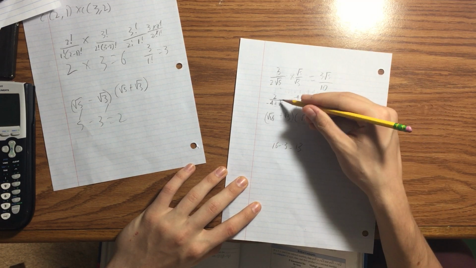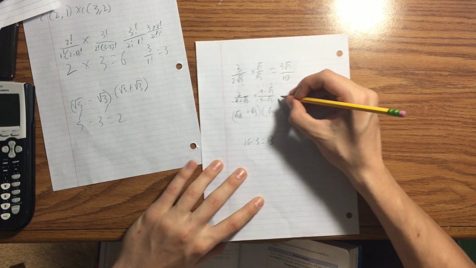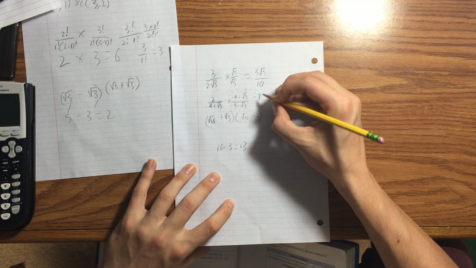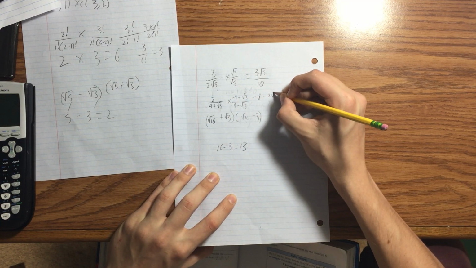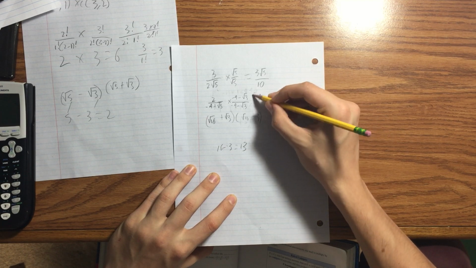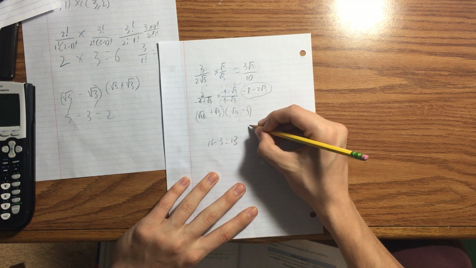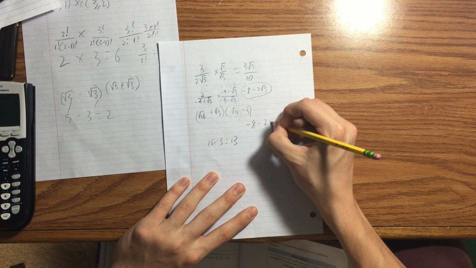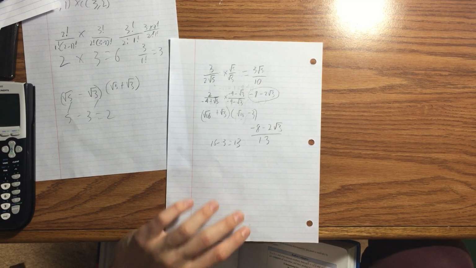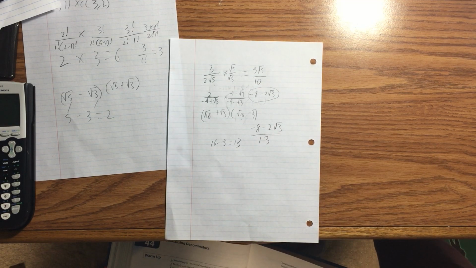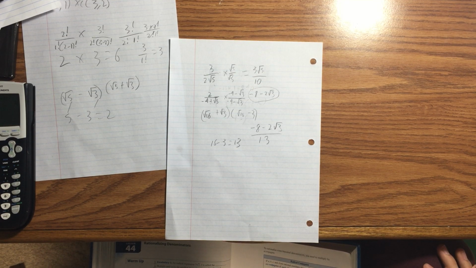Now on the top, we just have to multiply. So 2 times negative 4 is negative 8. 2 times negative root 3 is just negative 2 root 3. So this is the numerator. So our final answer would be negative 8 minus 2 radical 3 over 13. Once you understand it, it gets pretty simple, but I understand that this can be confusing for some people.